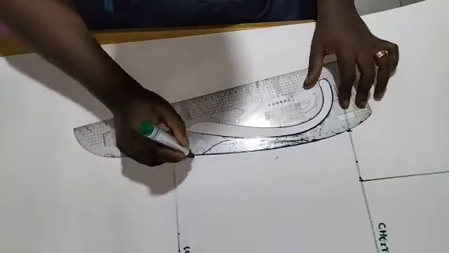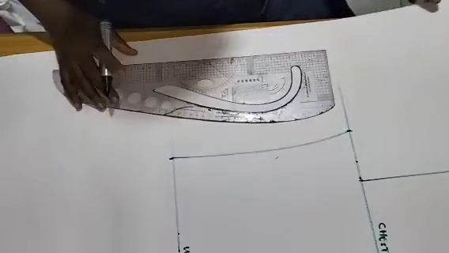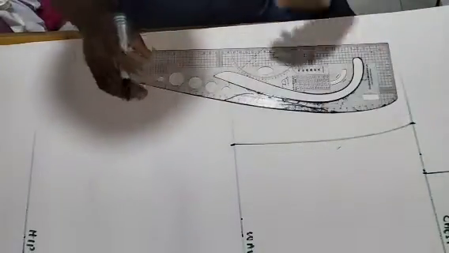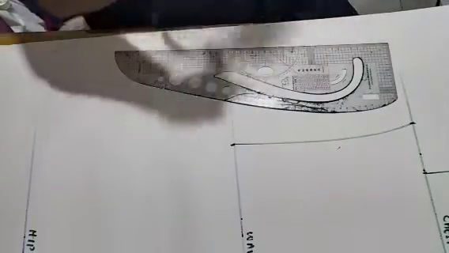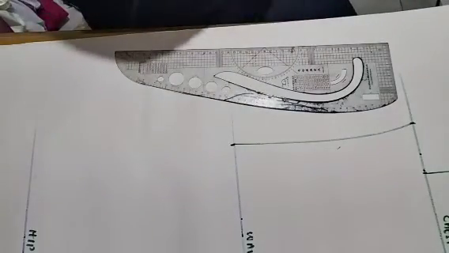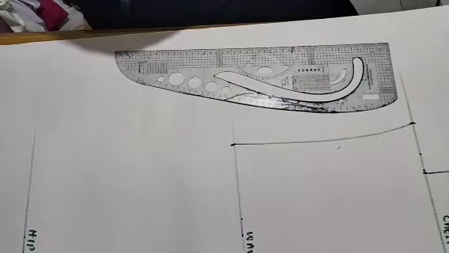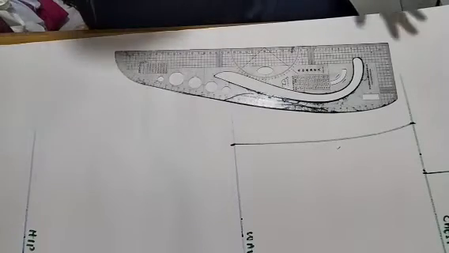So I'll quickly connect what I have here first. I'm connecting it from here to here to get the actual or desired shape. And then I'll come over to the hip. The hip I'm working with is 46 as well.